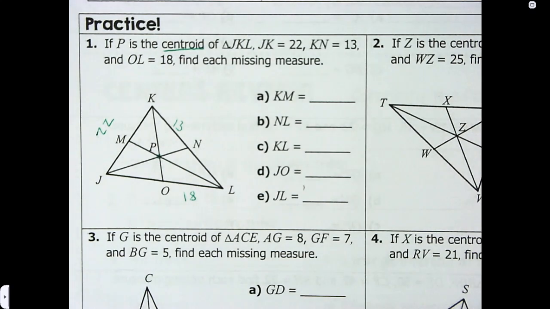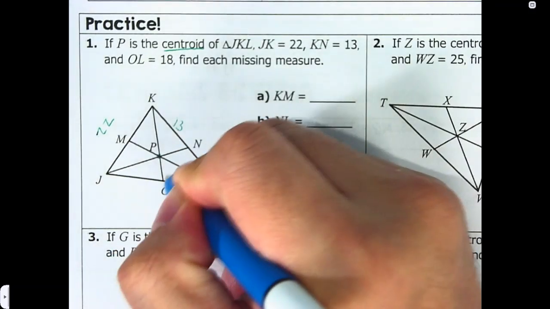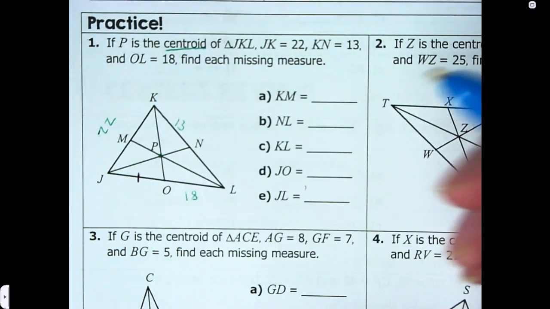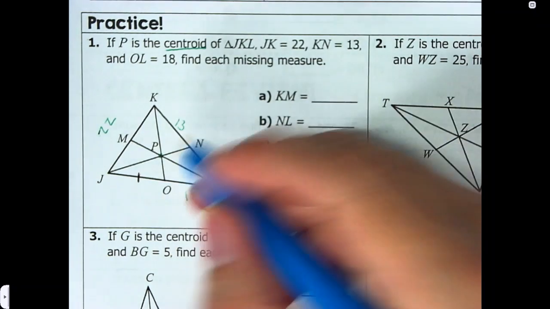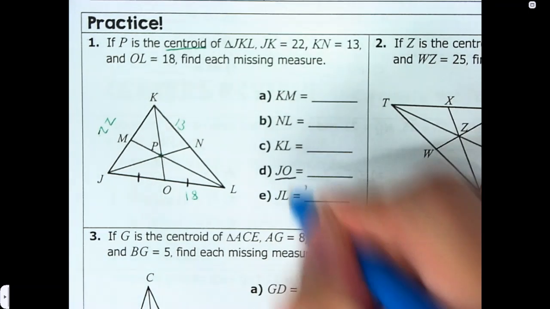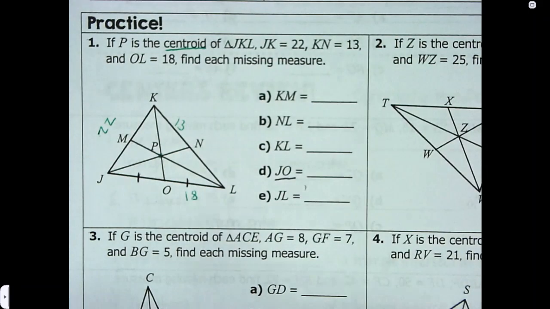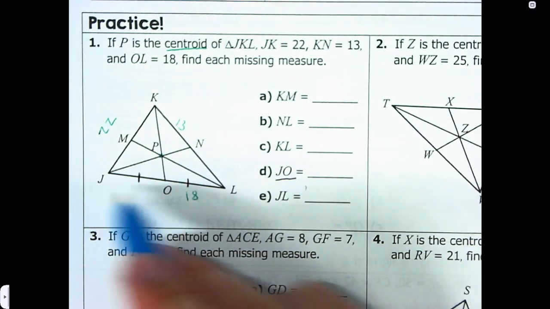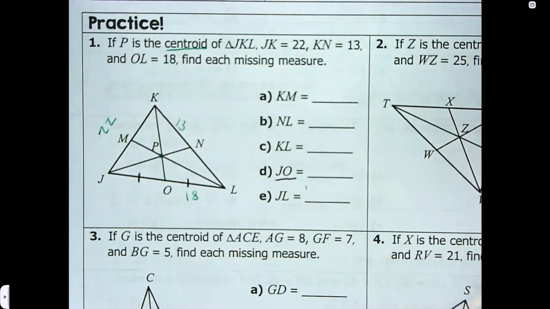So that's the given. Now, because it is a centroid, the median does bisect the segment. So JO, let's call it one marker, is going to be congruent to OL, right? So we can find JO because of that fact. And once we know what JO is, we can find JL by adding the two together.